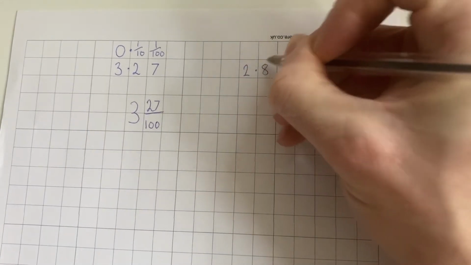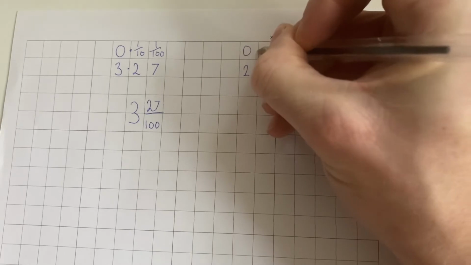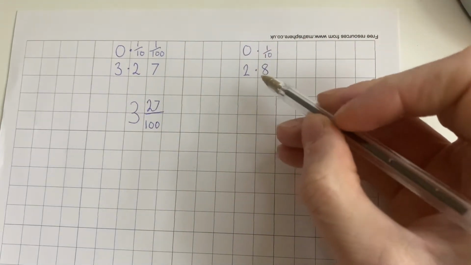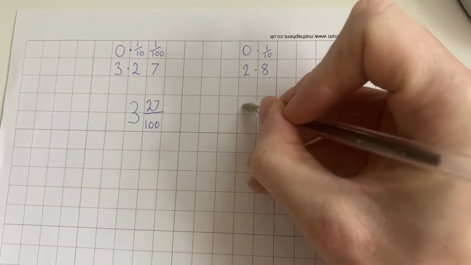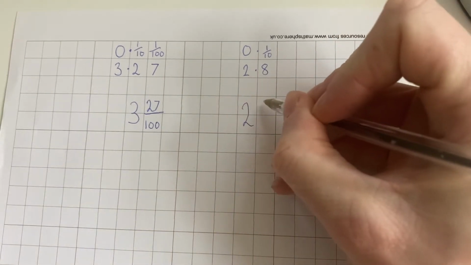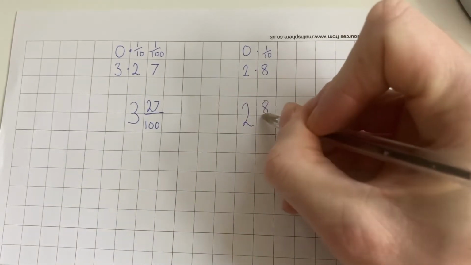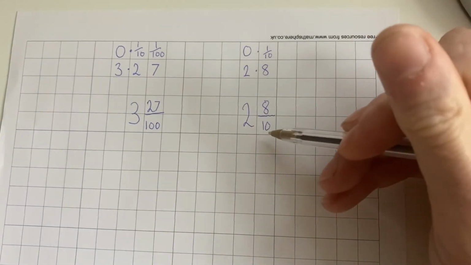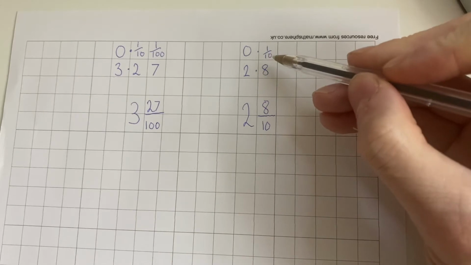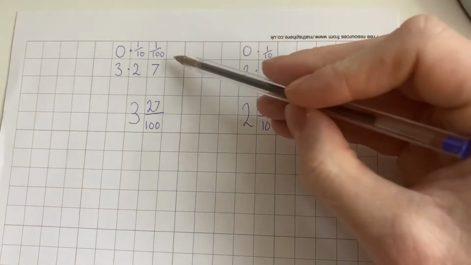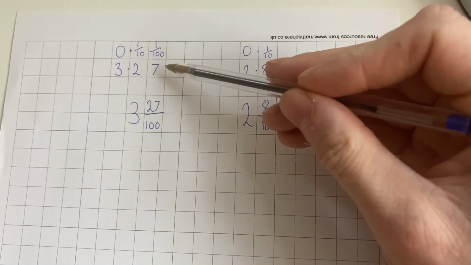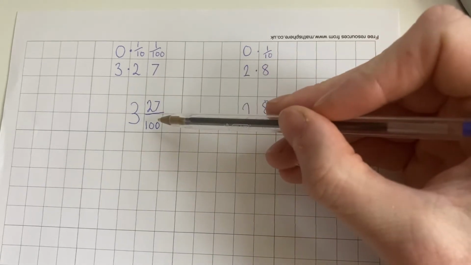If we take an example which only includes tenths, for example, 2.8, we've got our ones and our tenths. So we've got 2 wholes and we've got 8 tenths. Our denominator only needs to be tenths because that is the smallest value we've got. We've only got tenths, whereas on this one we had hundredths. So that's how you convert a decimal fraction to a fraction.